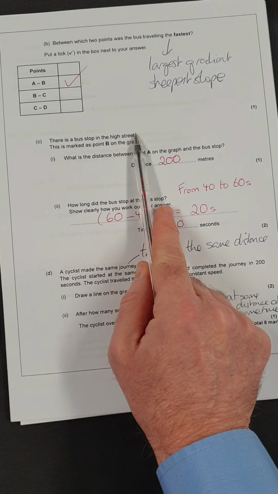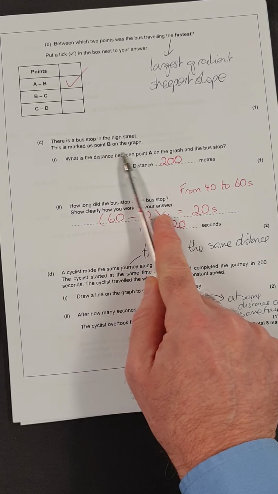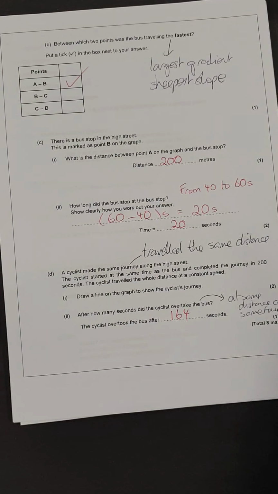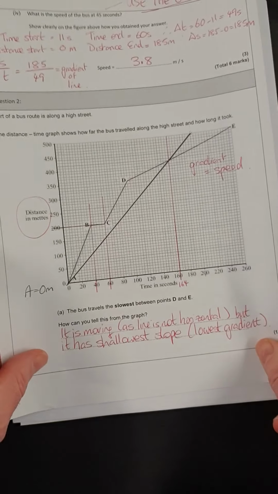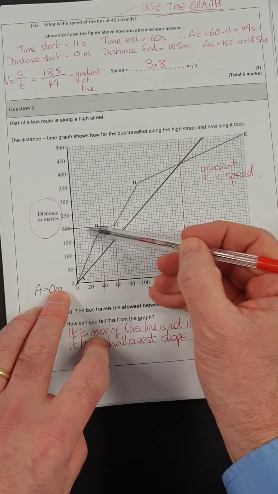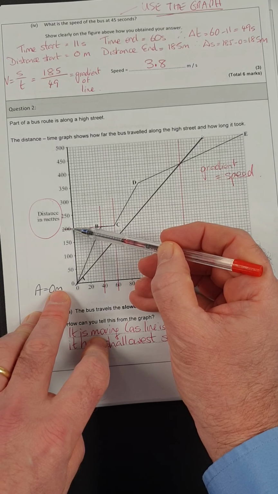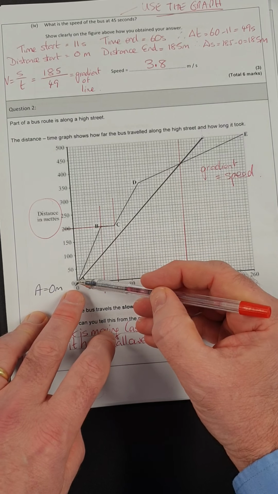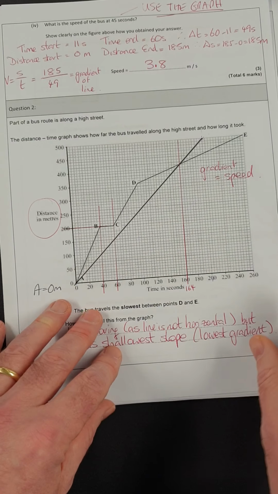Then it says there's a bus stop on the high street. It's marked as point B. What is the distance between point A and the bus stop? Well, point A is at 0. I can draw a line across from point B to find the distance, and that's 200 meters. So between A and B, it's 200 meters.